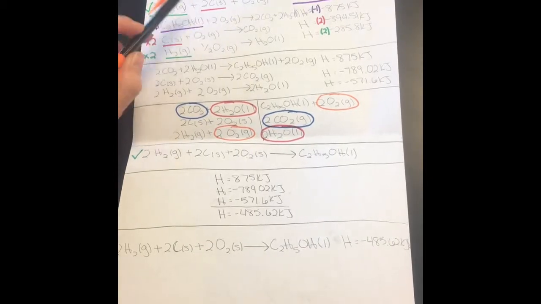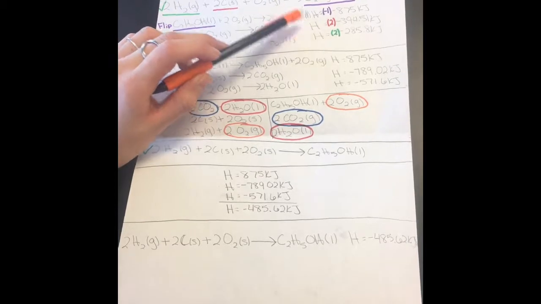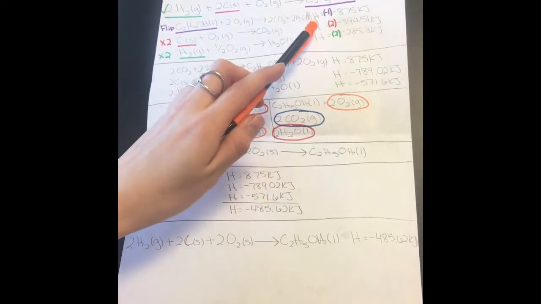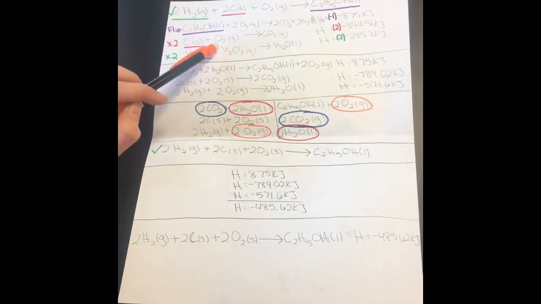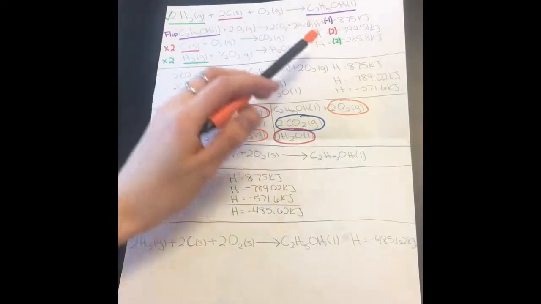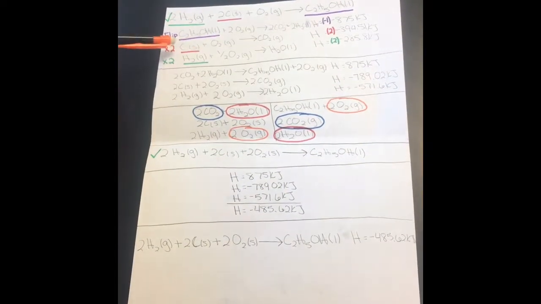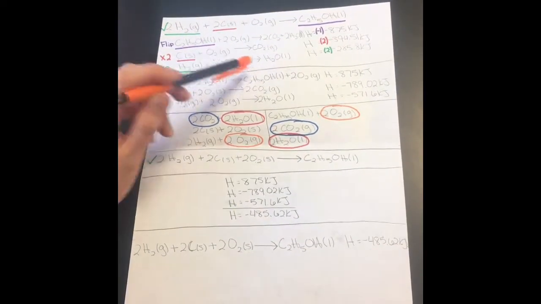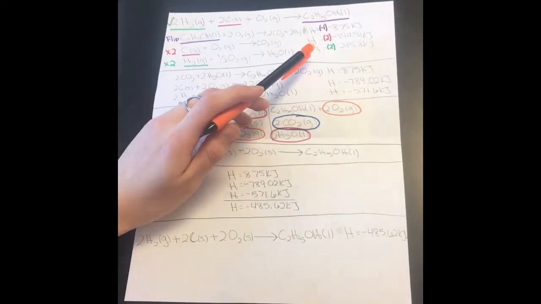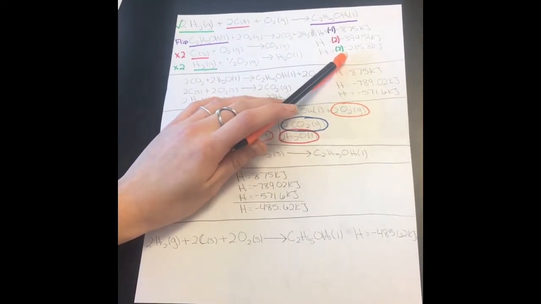So the three equations that are given to you are C2H5OH plus 2O2 with the product of 2CO2 plus 2H2O, and the change in heat for that is negative 875 kJ. For the next equation, it's C plus O2 with the product of CO2, and the change in heat for that is negative 394.51 kJ. And for the last equation, it's H2 plus 1/2 O2 with the product of H2O, and the change in heat for that one is negative 285.8 kJ.